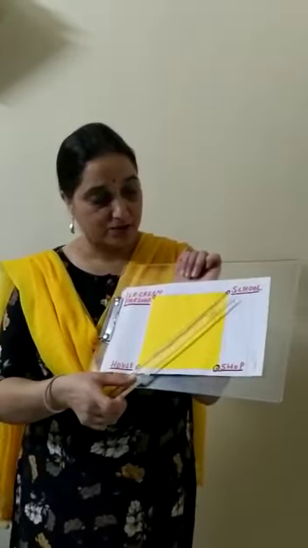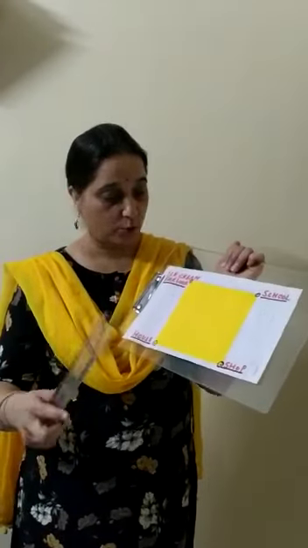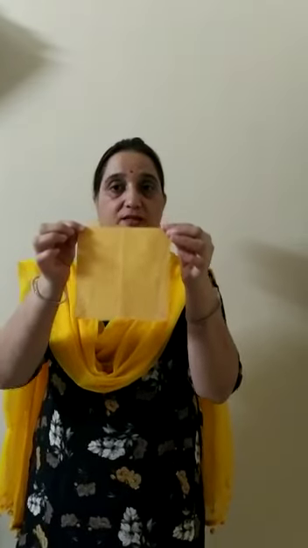So this square sheet of paper has 2 diagonals. One from school to house, and another one is ice cream parlor and shop. Now let's see one more activity. This is a paper. Its shape is square. These are the adjacent sides. This is also an adjacent side. These 2 are opposite corners, and these two also are the opposite corners.